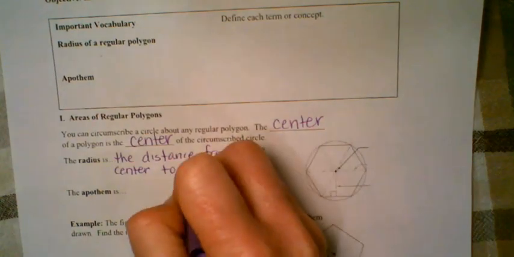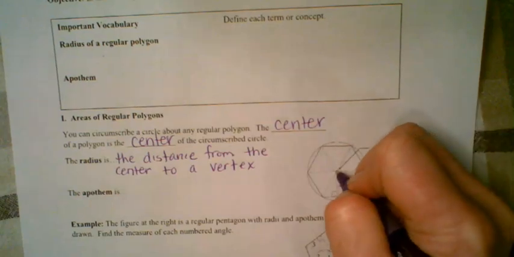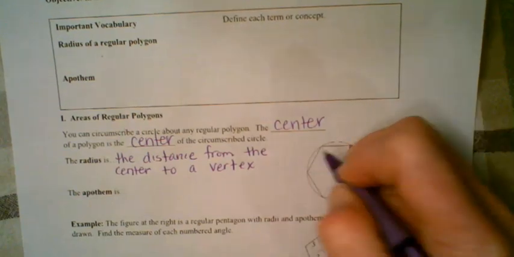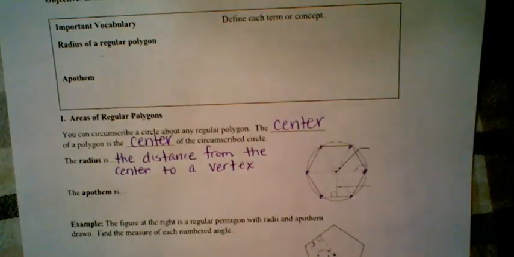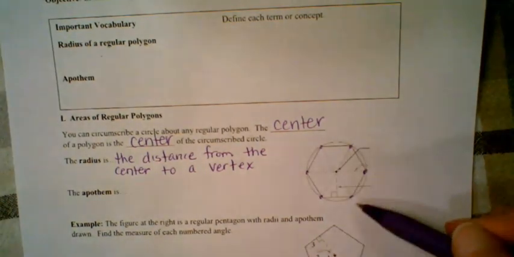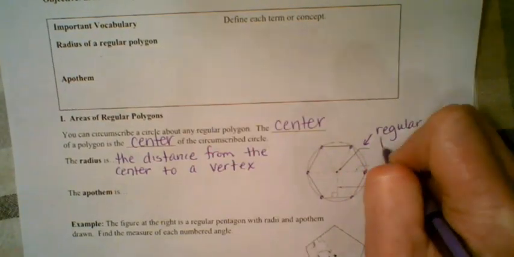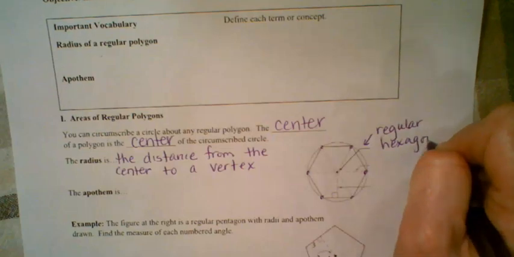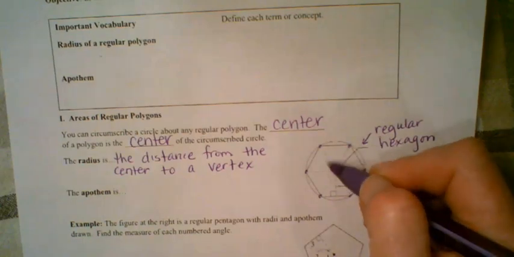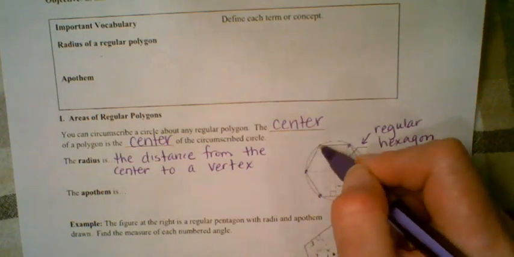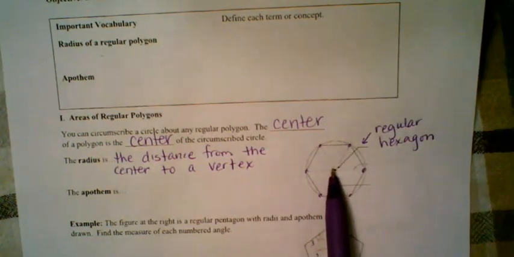to a vertex. Okay, so here's the center. The vertices are these corners. Okay, so here we have 1, 2, 3. Here we have a regular hexagon. And so the radius is from the center to a vertex. So remember that center is also the center of the circle.